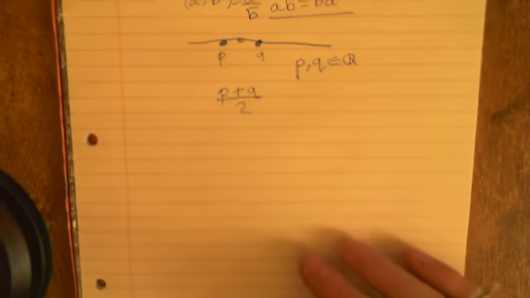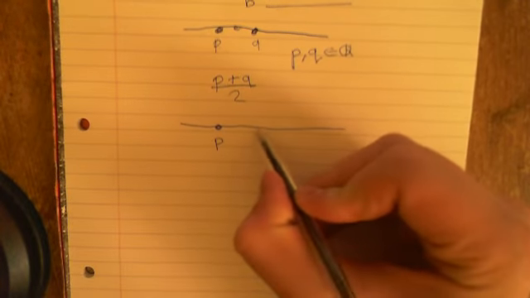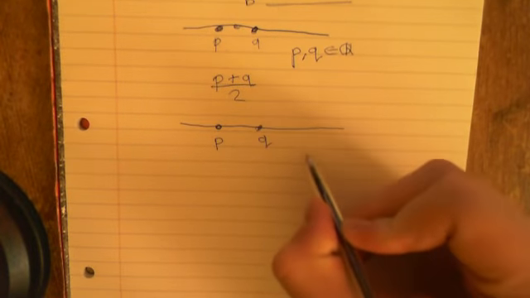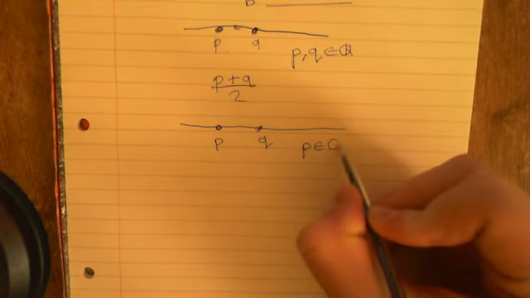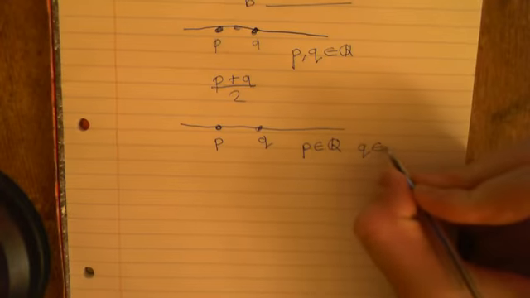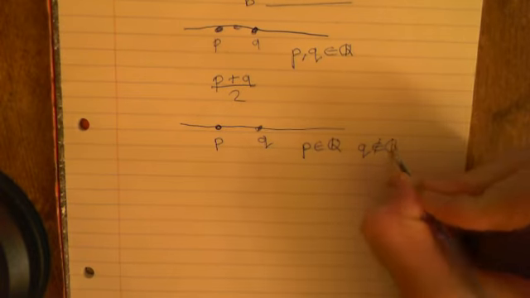Okay, so let's address another related question that's a bit harder, but is getting towards our final question. Let's suppose this is P and this is our Q, and now let's say P is an element of the rationals, but Q is not an element of the rationals.